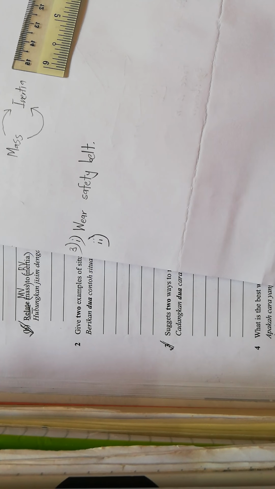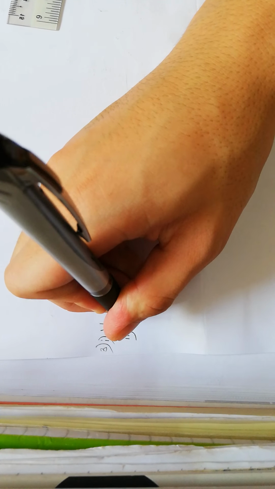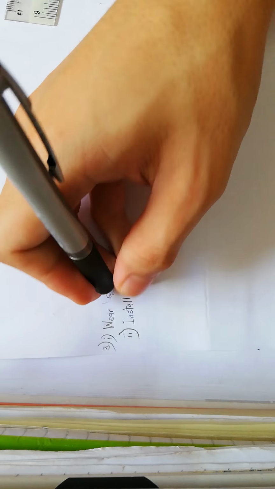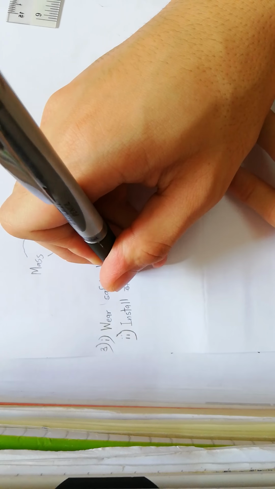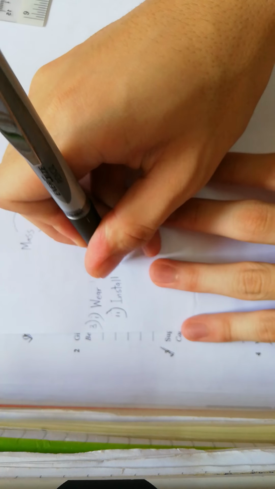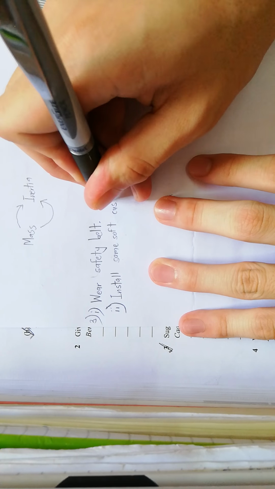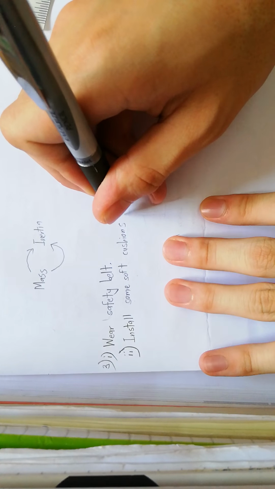But for the normal situation, we cannot say the driver installs the airbag, because the airbag is already inside a normal ordinary car. So we just use install some soft cushion in the car.